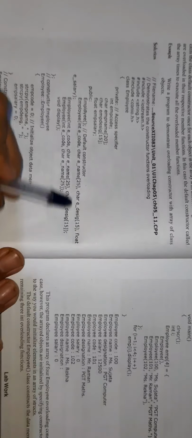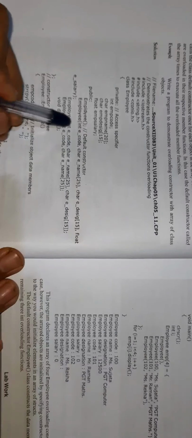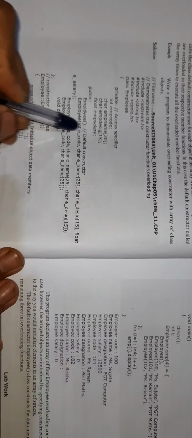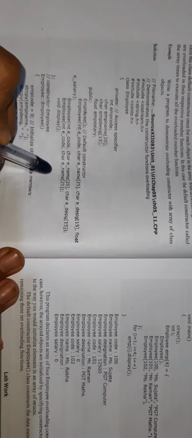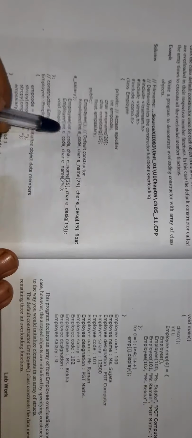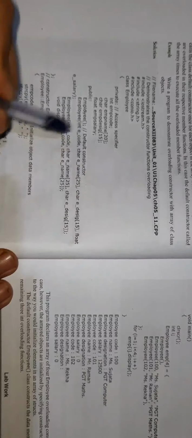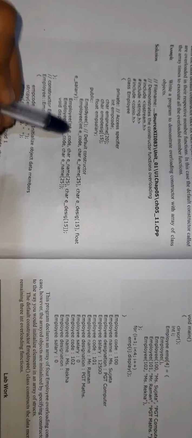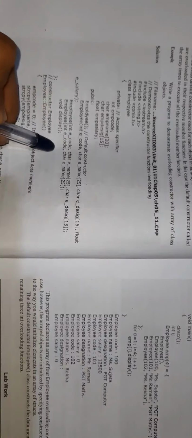So it is not equal. Though the parameter type may be the same, though the parameter name may be the same, yet the number of parameters that are used is different, right? So that is what prevents an error from mismatch, okay? So that's why the compiler does not flag an error.